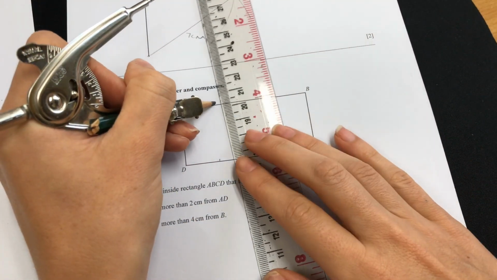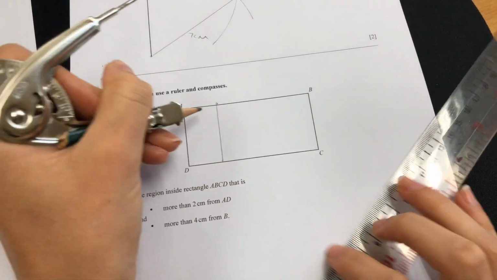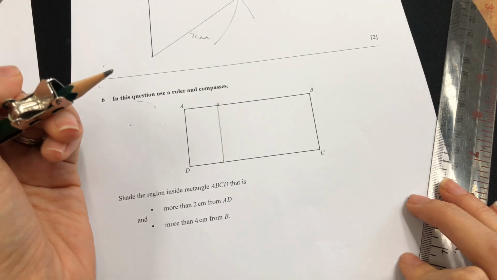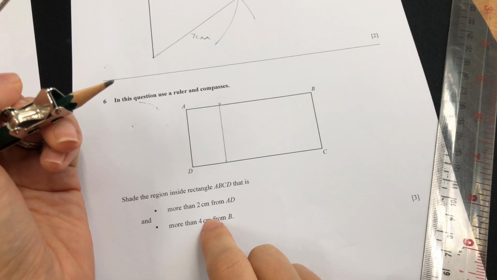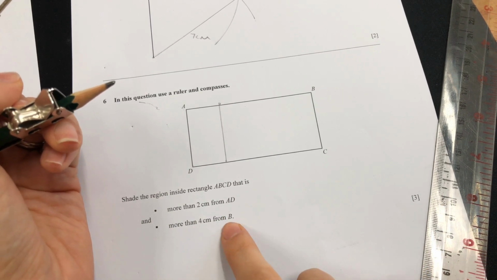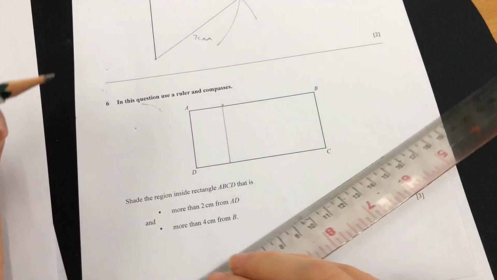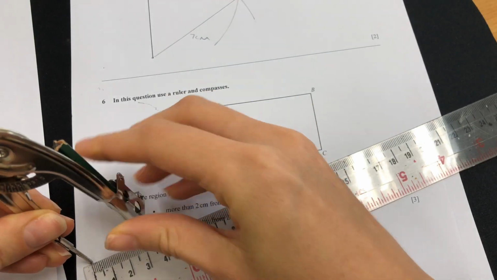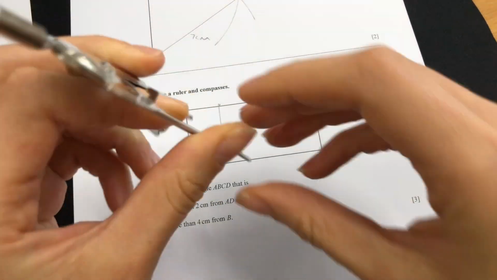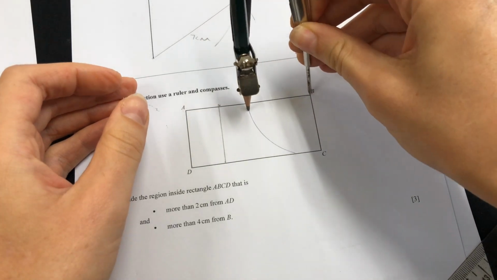So if I just do those 2, that works. What does it say? Shade inside rectangle that is more than 2 centimetres from AD, and, so I'll come back to it because it's got 2 descriptors here. Let's just deal with the second one and then we'll do some shading. More than 4 centimetres from B. Right, so let's open up my compass to 4 centimetres, stick my compass at B, and more than 4 centimetres from B.